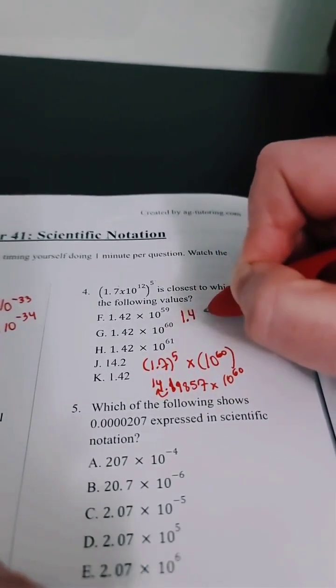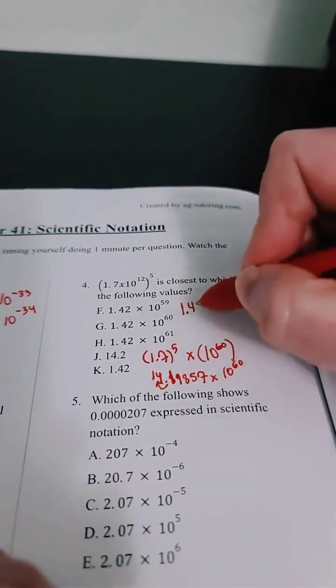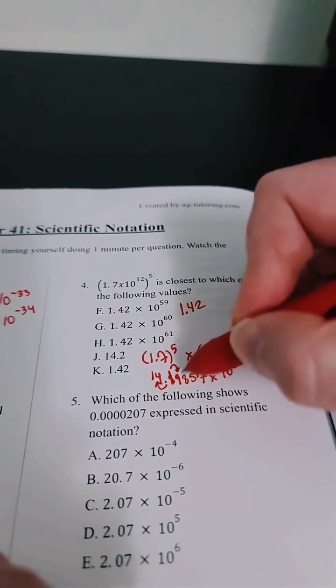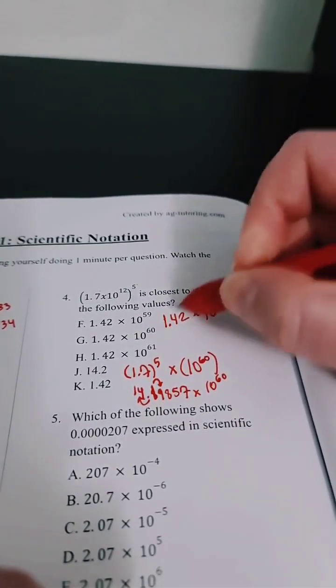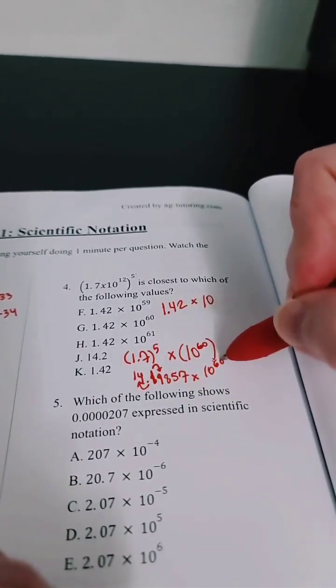So then it's 1.4, and then they rounded it, so that's why it says closest. So 1.42 would be how it was rounded, because if you are at 1 and you look at the neighbor, it's 5 and above, so that goes up to 2. And then that's times 10 to the, remember, when you move the decimal, you have to compensate with the exponent right here.